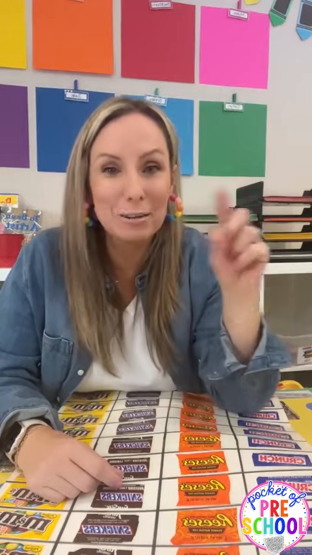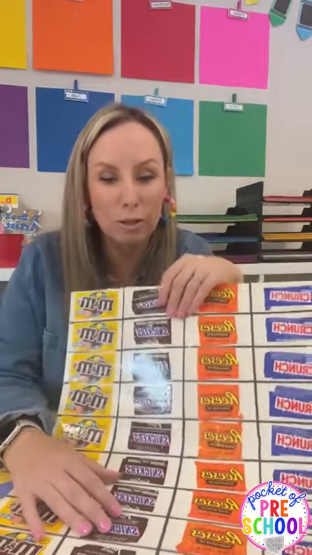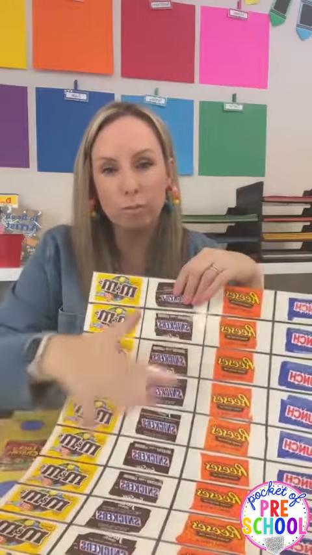You can also put a note in the teacher's lounge or somewhere like that, asking if they could please save the wrappers and put them in a bag. Also, if you have a friend with an allergy, be careful. But again, you're laminating this, so it's all on the inside.